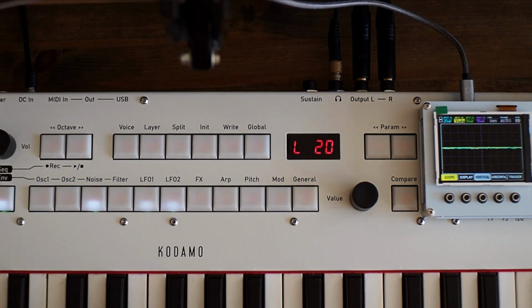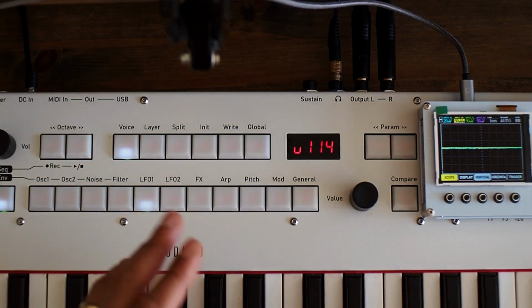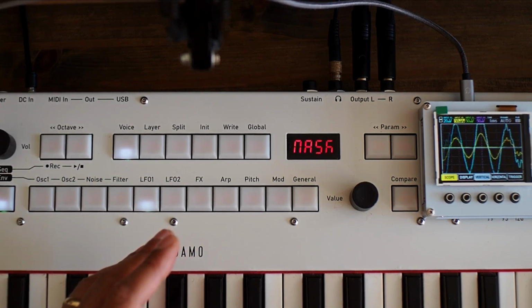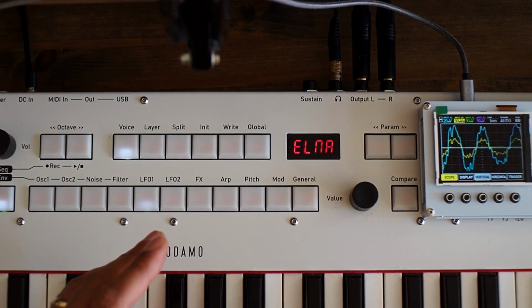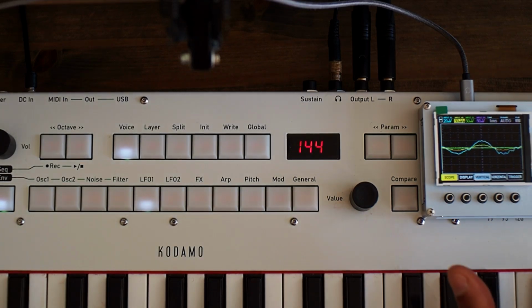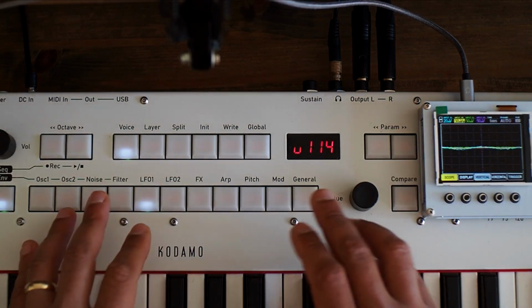So I think when I started designing this patch, if you look at the first save point that I made, I obviously thought, oh, that's interesting, that kind of audio rate modulation of the mask.